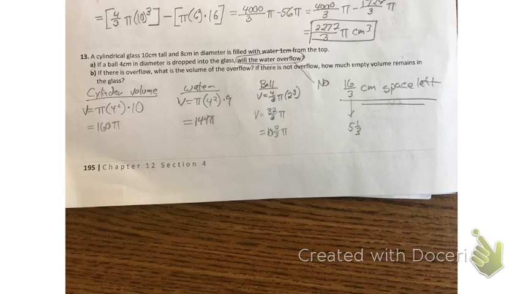Well, the volume of a ball is 4/3 pi r cubed. And it says that the ball has a 4 centimeter diameter, so our radius is 2. So the volume of the ball is 4/3 pi, our radius is 2, cubed. And if I work that out, I end up with about 10.66666666 pi.